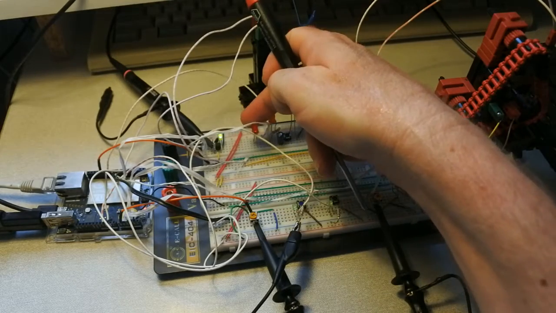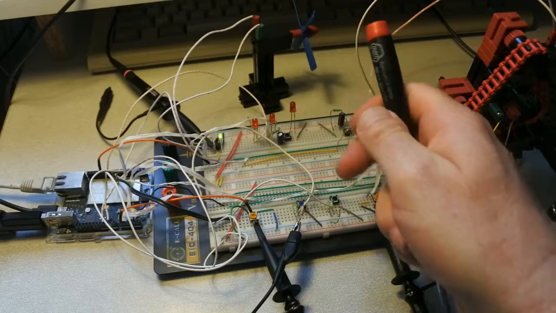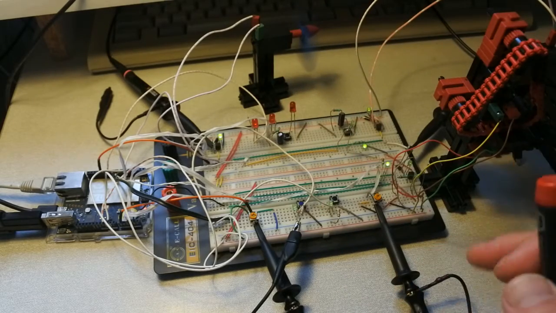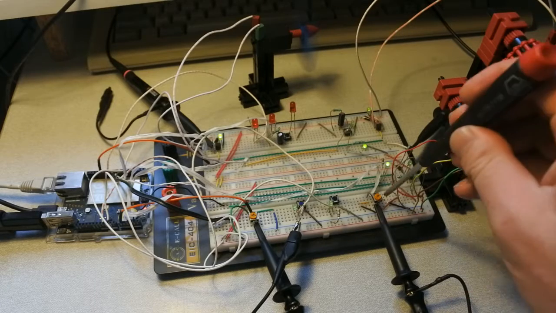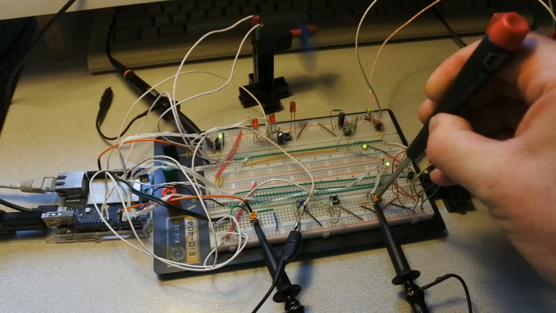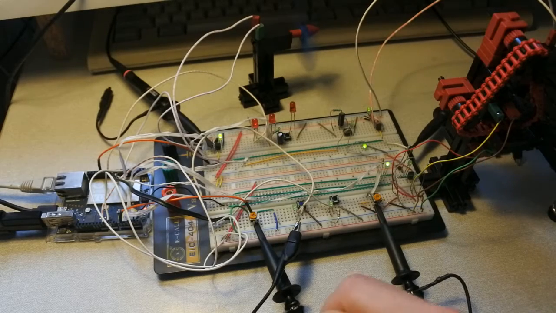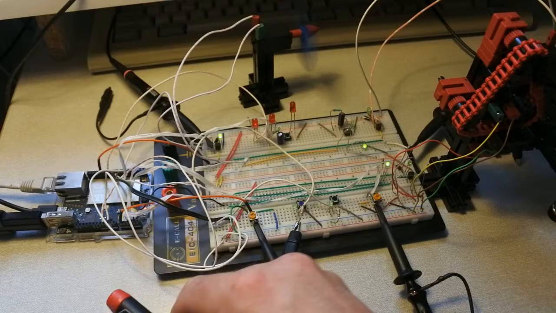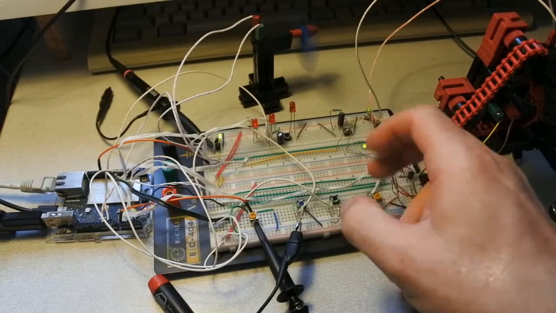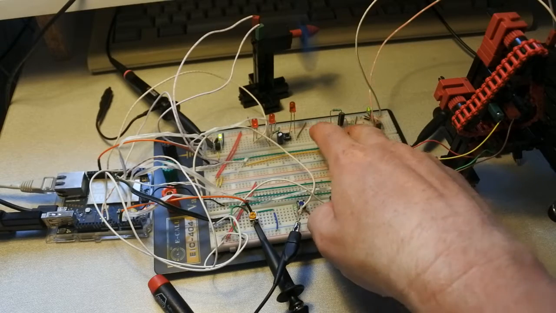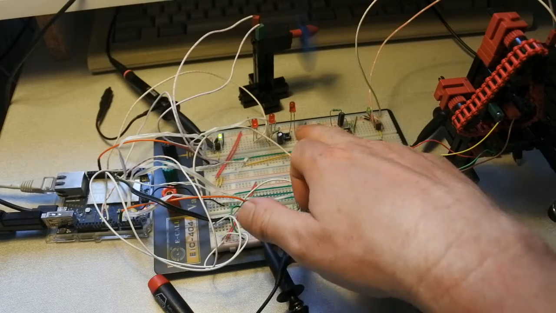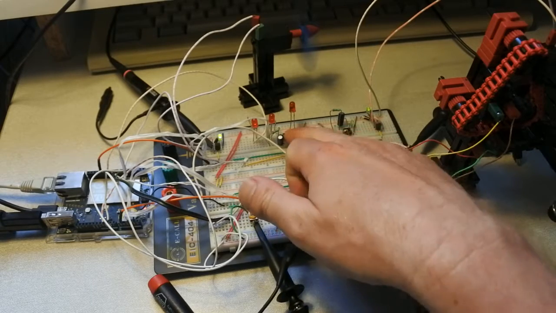This LED is burning, I think. Motor is running, and now this one stops. So things still don't quite work as intended. This works, that works, this doesn't work yet.